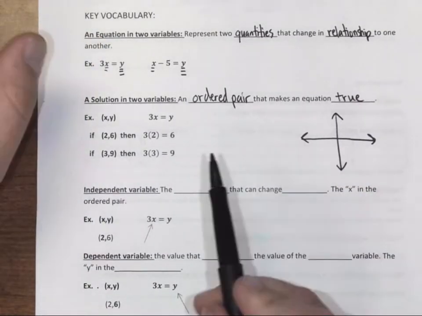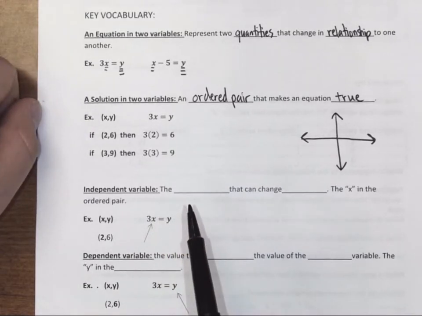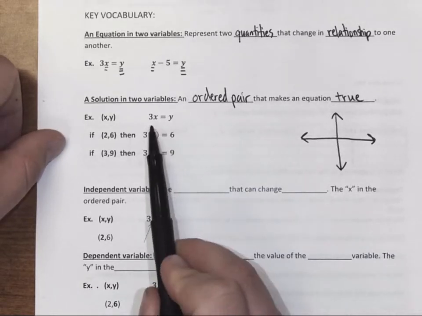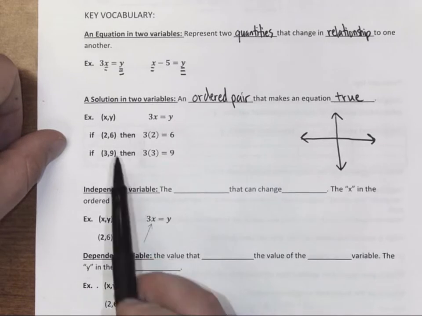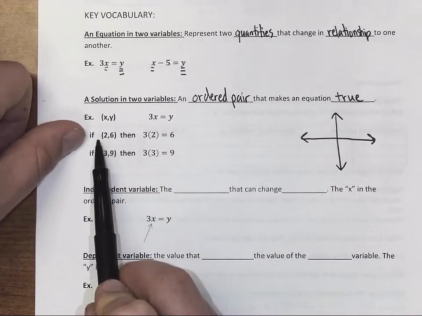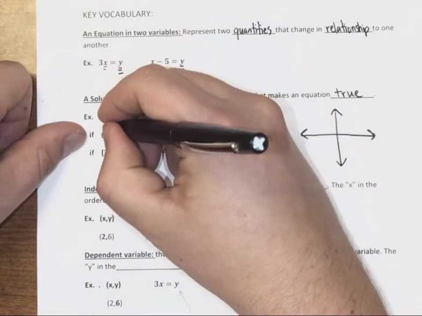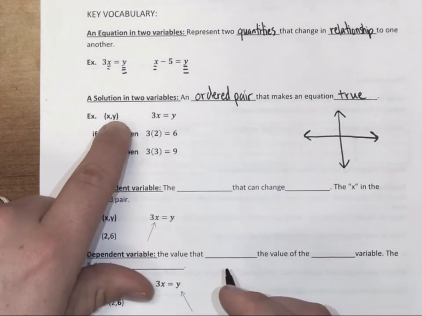Okay, so with a solution in two variables, our answer creates an ordered pair. For example, if we had the equation 3x equals y, and my x-coordinate, remember my x-coordinate is always the number on the left, and my y-coordinate is always the number on the right.